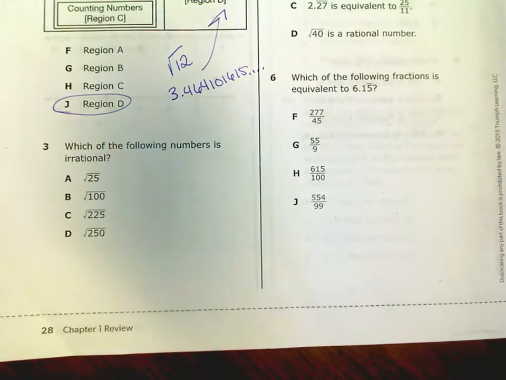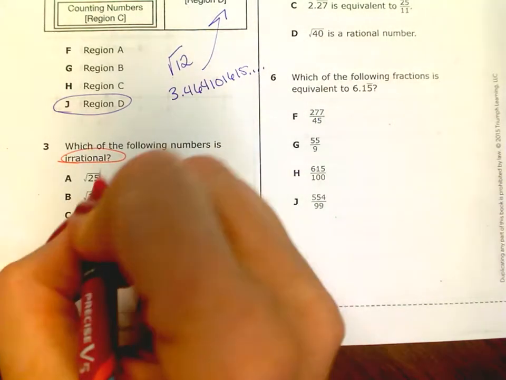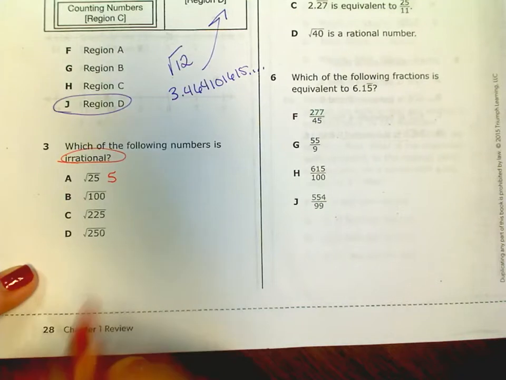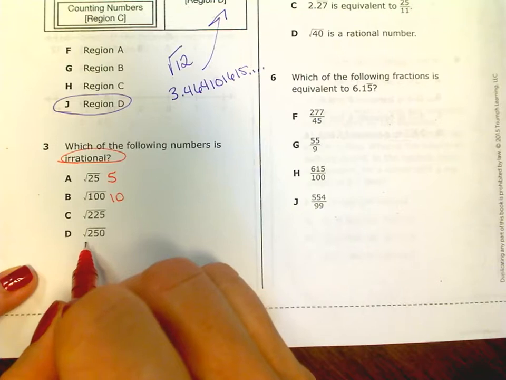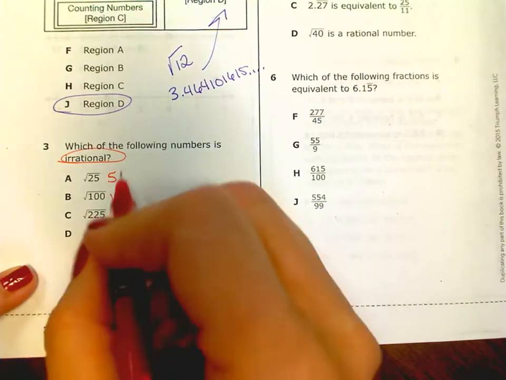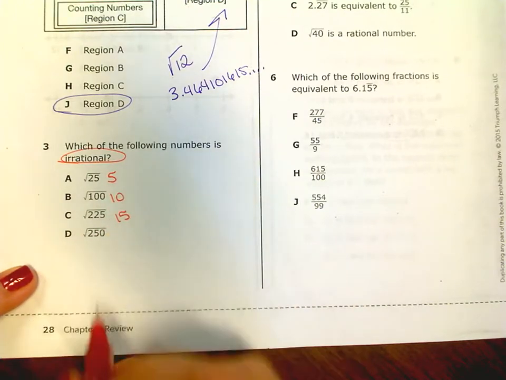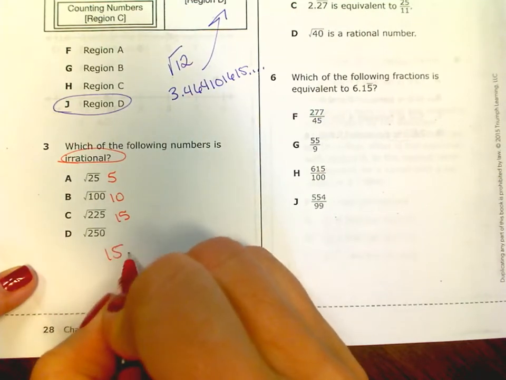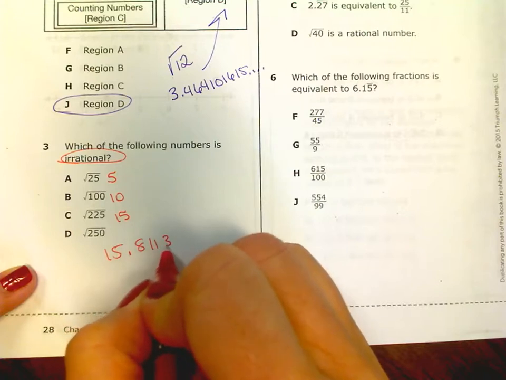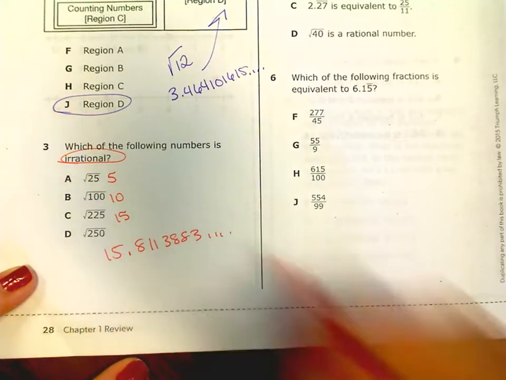Number 3. Which of the following number is irrational? Okay, remember, irrational doesn't make sense, doesn't stop, doesn't terminate. Square root of 25 would be 5. Square root of 100 would be 10. The square root of 225 would be 15. The square root of 250 would be 15.8113883, and it keeps going.